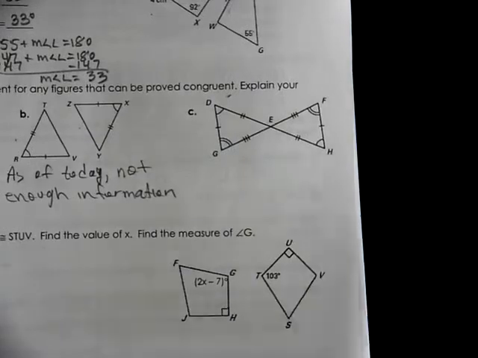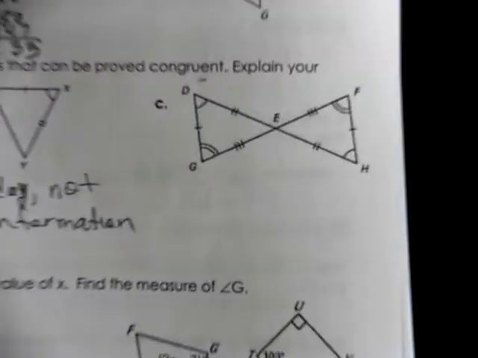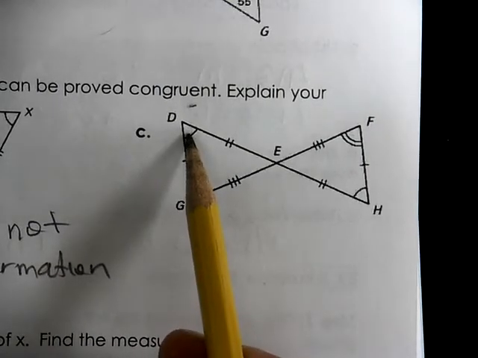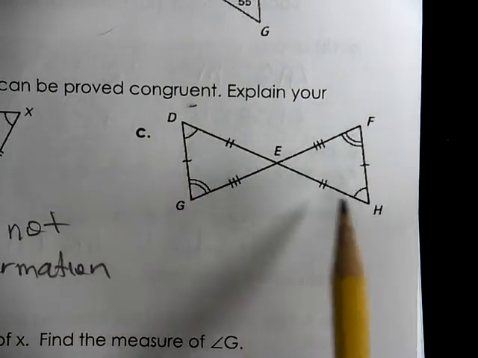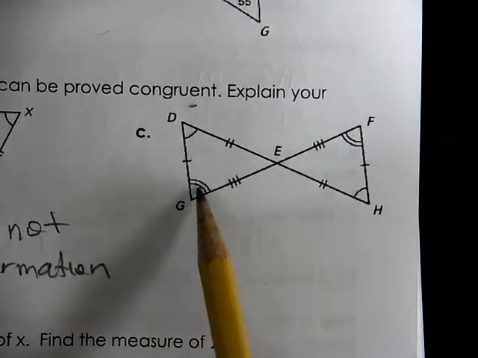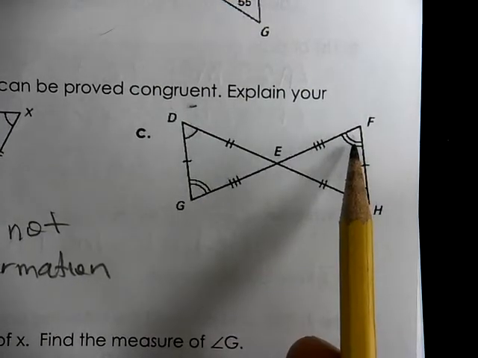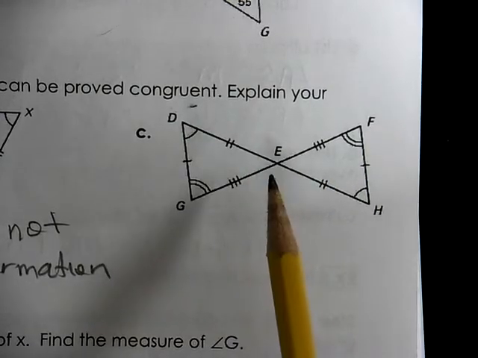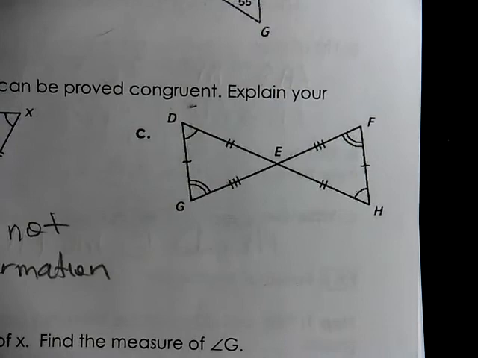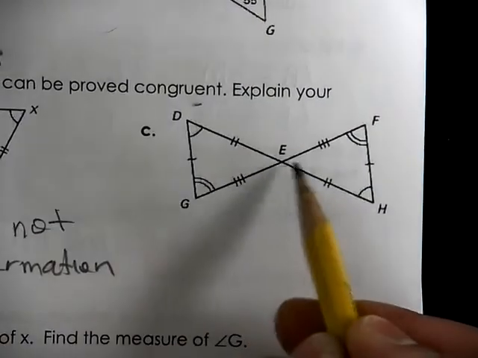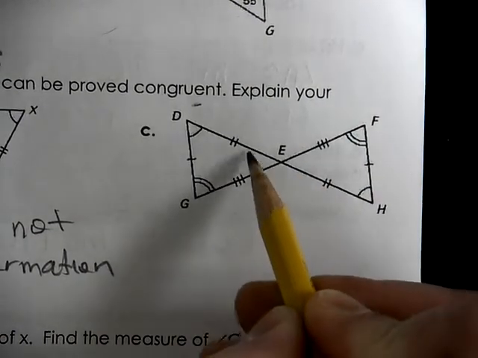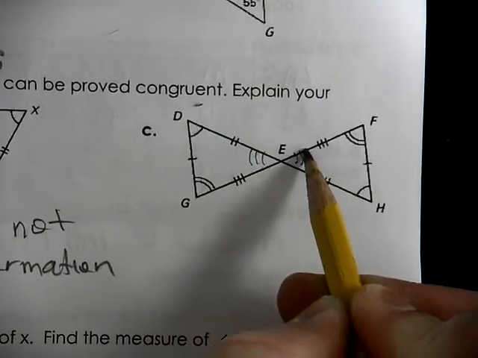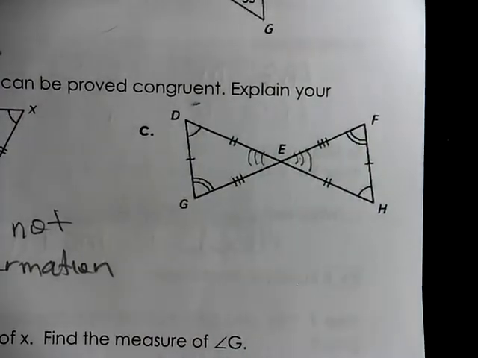All right, moving over here to our last one. Notice that we have 1 tick mark for an angle, 1 tick mark for an angle, 2 tick marks for an angle, 2 tick marks for an angle. But I don't have the third set of tick marks. Because we have vertical angles, we know that the third pair of angles have to be congruent also.